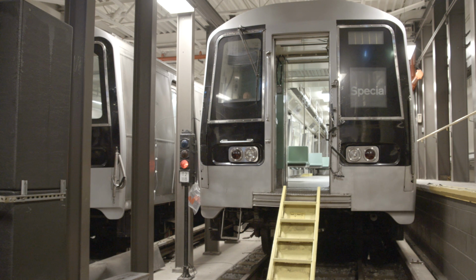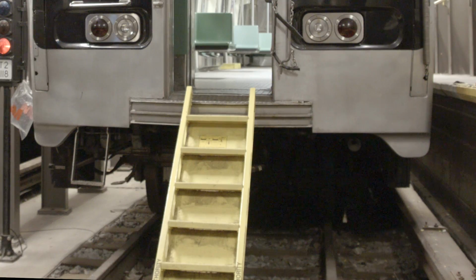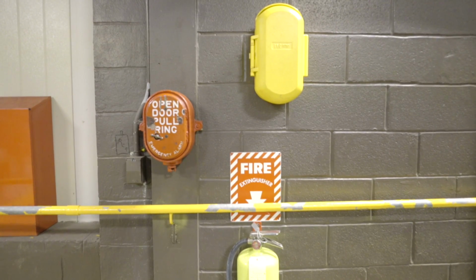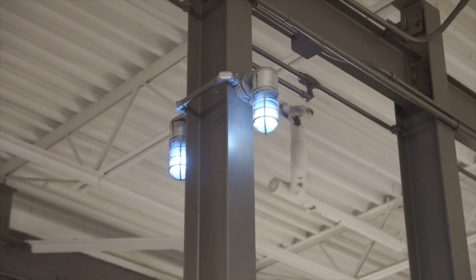The type of evacuation we will cover first is removing our customers to the roadbed. This is accomplished by using an emergency evacuation device, or EED. Remember that the third rail power must be off before bringing customers to the roadbed. Be sure to follow the proper procedures for removing power prior to this evacuation.